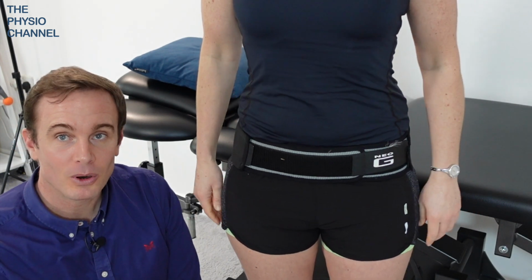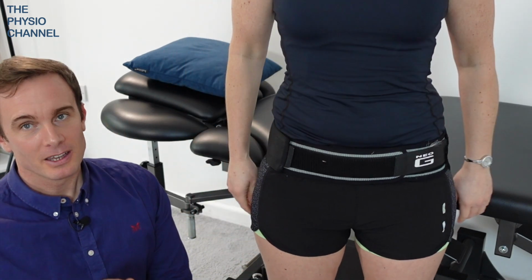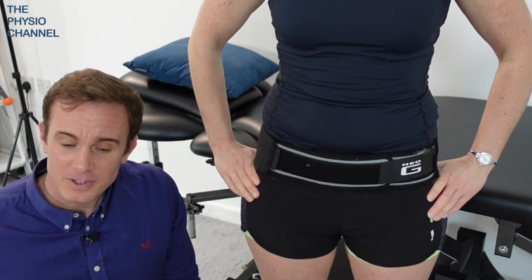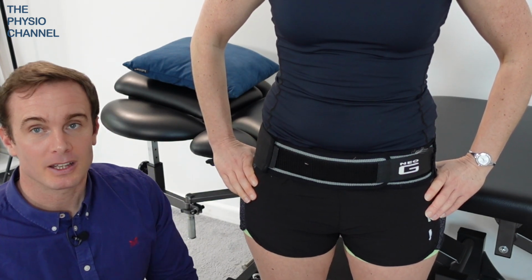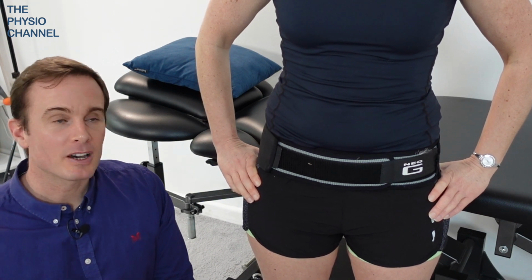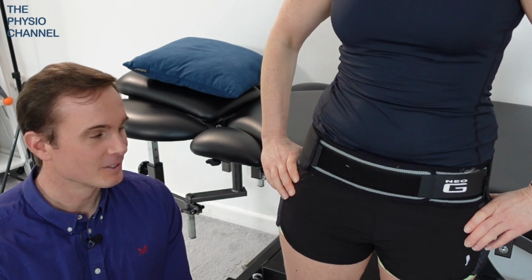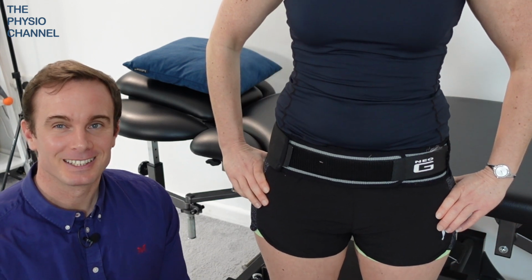Okay, so that's how to put on an SIJ support belt. Guys, if it's going to work, you're going to know pretty quickly when you're moving and walking around whether it helps. For some people, unfortunately, they're not that comfortable and they don't get on with them. But before you give up, make sure you've put it in the right place and put it on with an adequate amount of tension. There we go. Hope it helps. Let's move on.